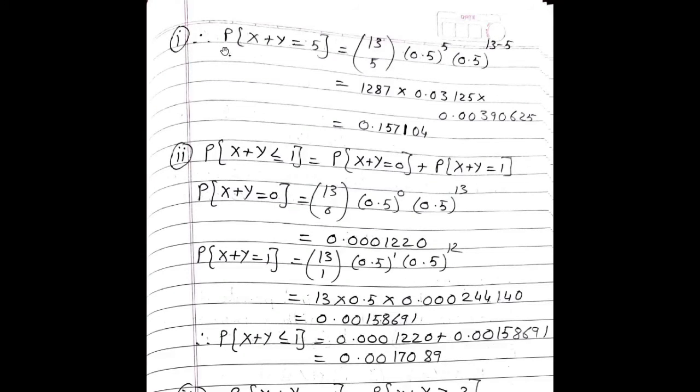So probability X plus Y equal to 5 can be considered as 13C5, 0.5 raised to 5, 0.5 raised to 13 minus 5. So which is equal to 1287 into 0.03125 into 0.00390625. So if you take the product, the answer is 0.157104.